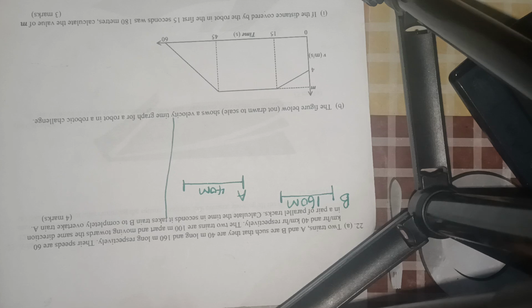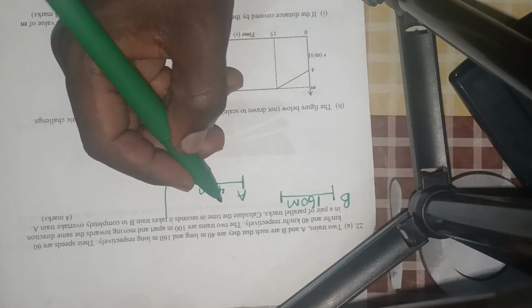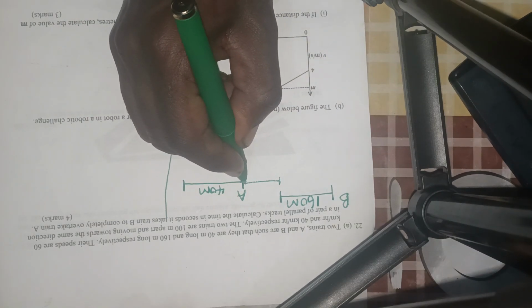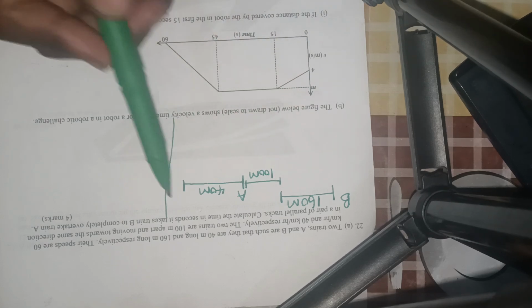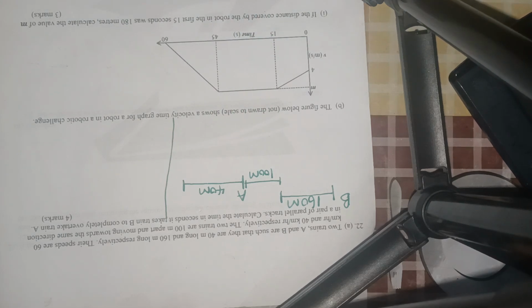As I had previously said, 60 meters and 100 meters, when added together, they'll give you 160 meters as the length of train B. We are told that the two trains are 100 meters apart. So you have the first train as train A that is 40 meters long. The other train just behind it is 160 meters long. The two trains are separated by a distance of 100 meters.